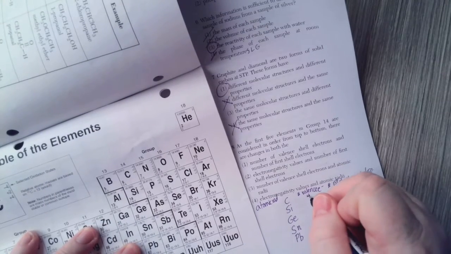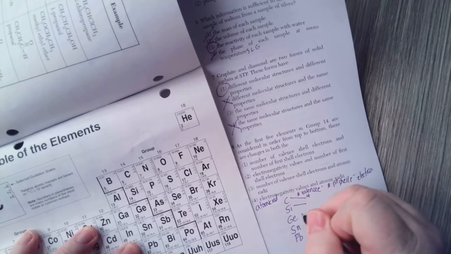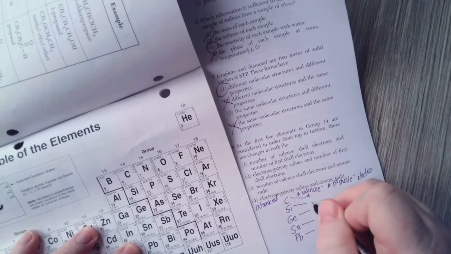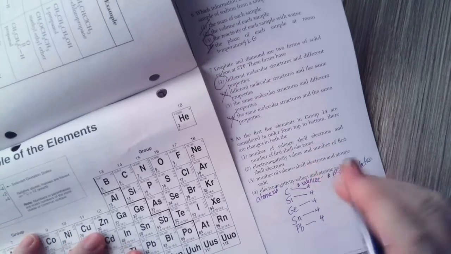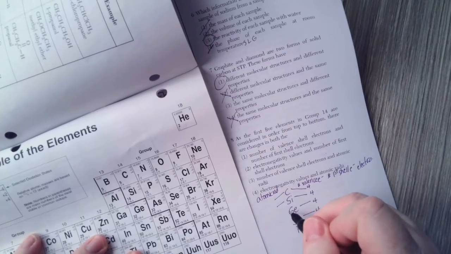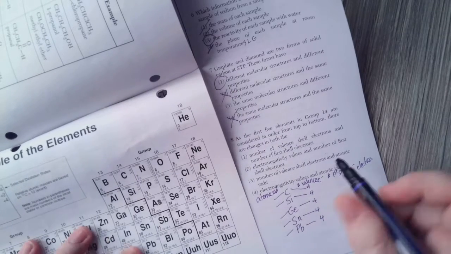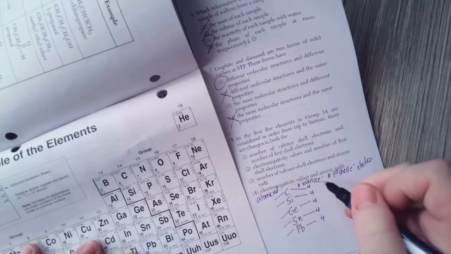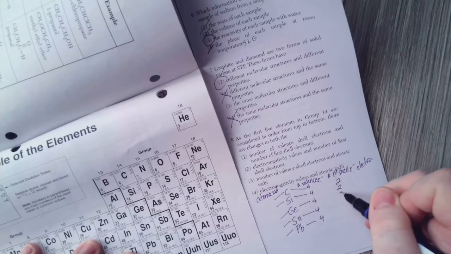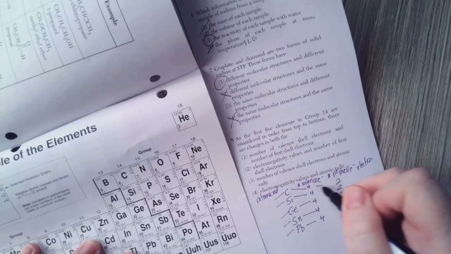That's the same going down. So I kind of made a bad table, but make it do. The number of first shell electrons, so let's look. 2, 2, 2, 2, 2. Okay, so that does not help me differentiate, right?